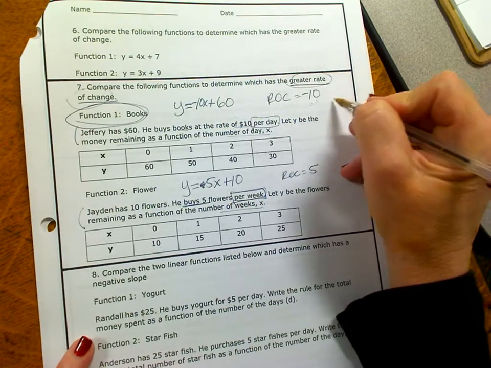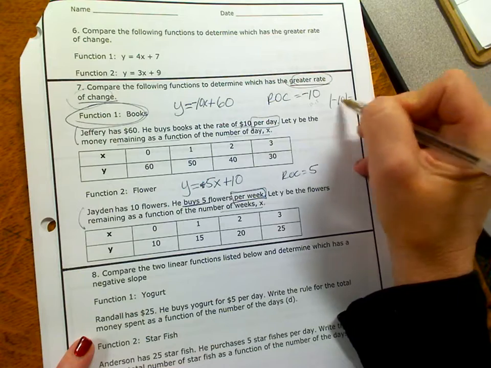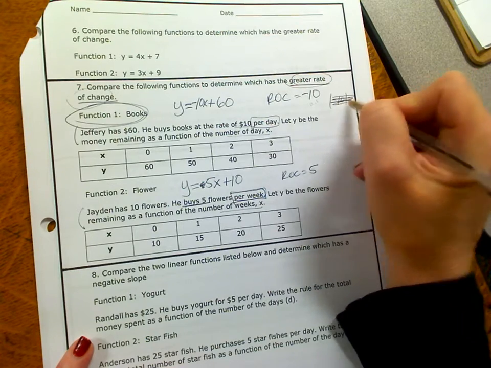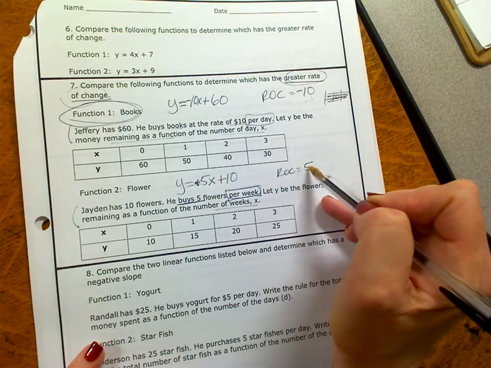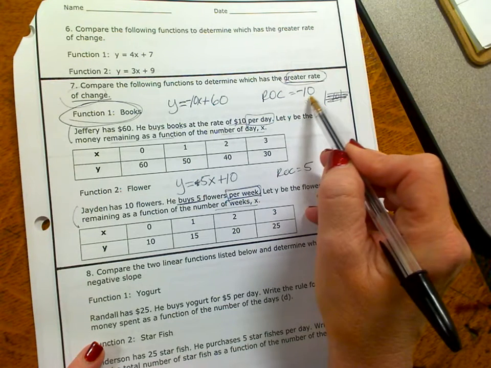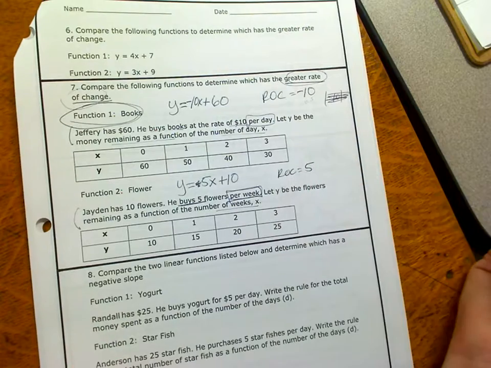And you want to think of it as the absolute value. And okay, that's probably over your head. We'll talk about that later. But you want to say that's going down by 10 while this is going up only by 5. So this is a steeper slope. So that one I know can confuse us.